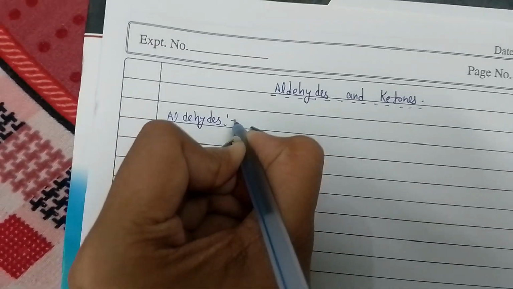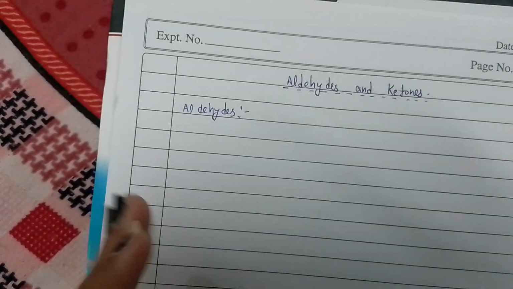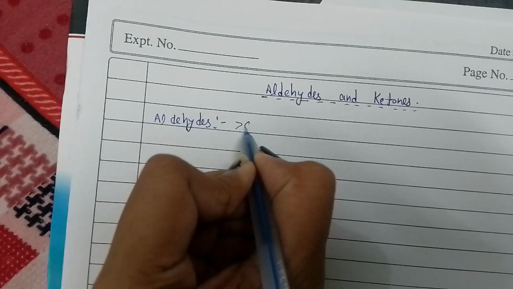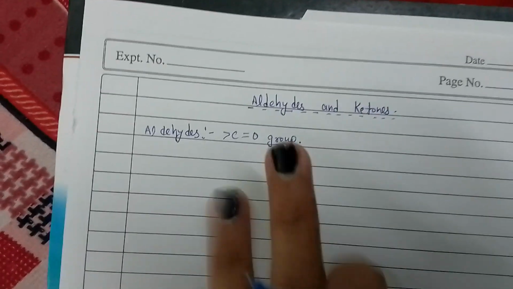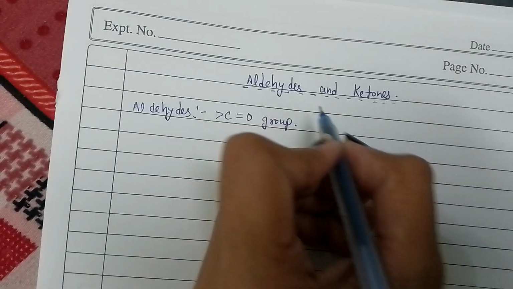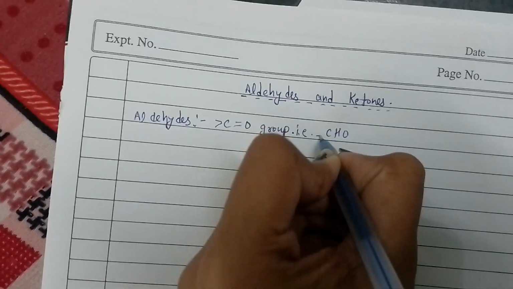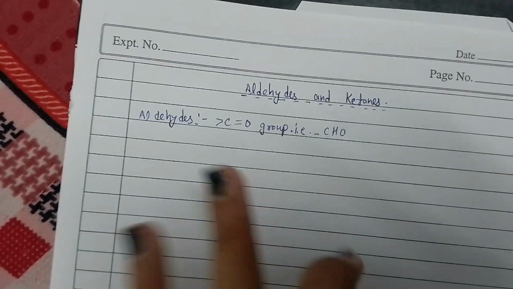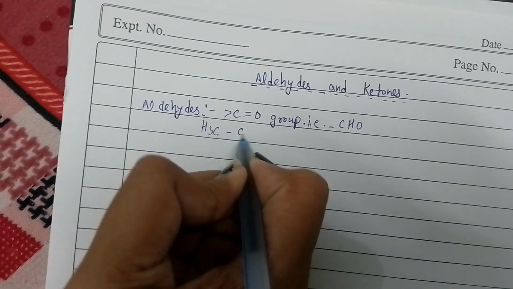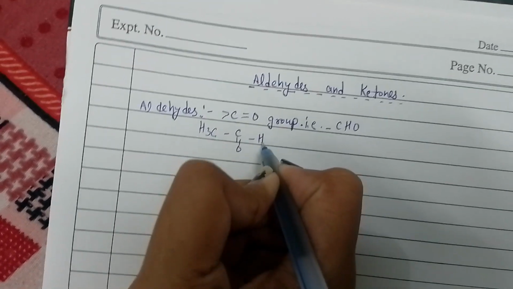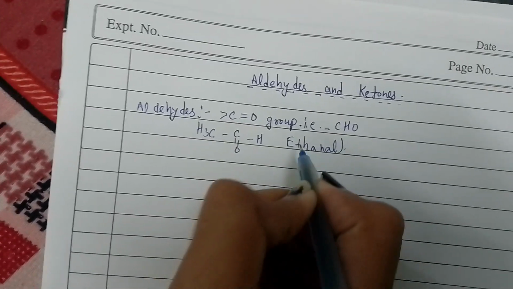So, what is aldehyde? Aldehyde is that species in which at least one hydrogen atom is attached to the C double bond O group, that is the CHO group, present in their structure. For example, CH3 C double bond OH, and the name of this compound is ethanal.